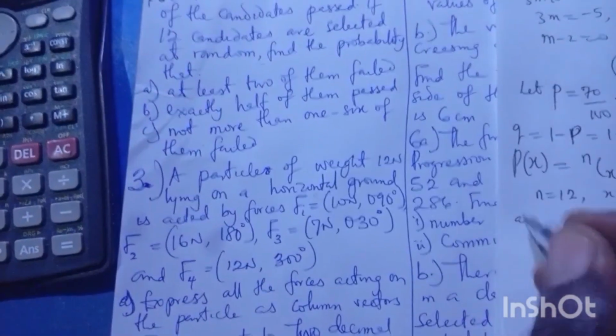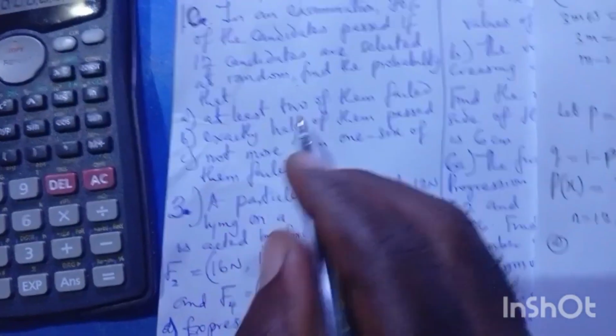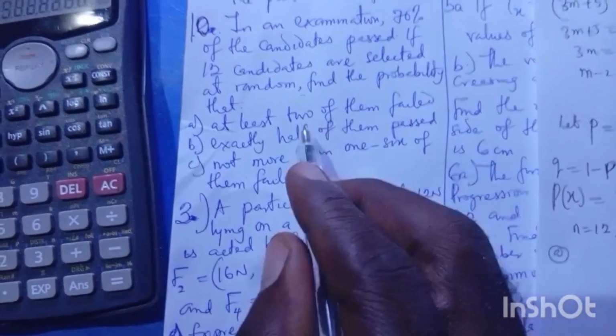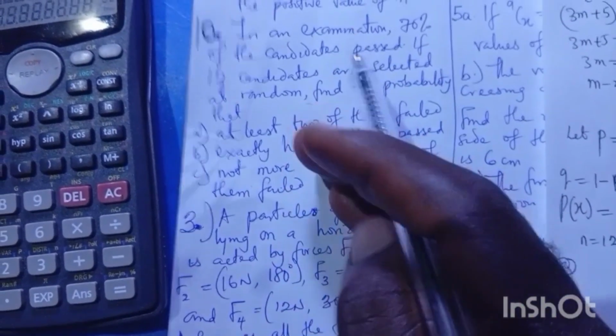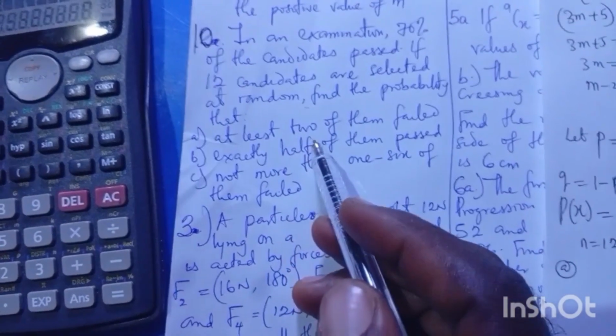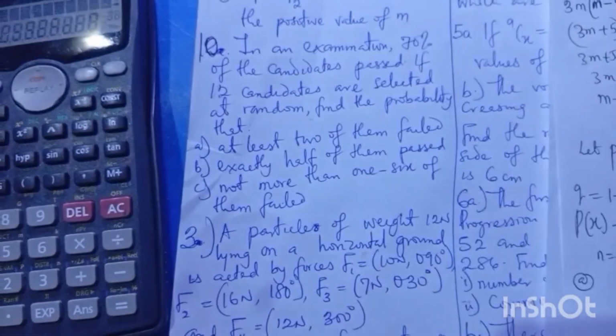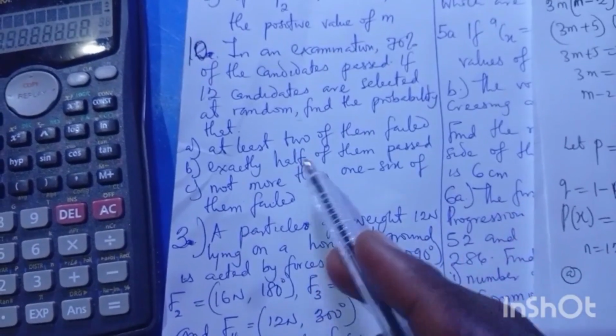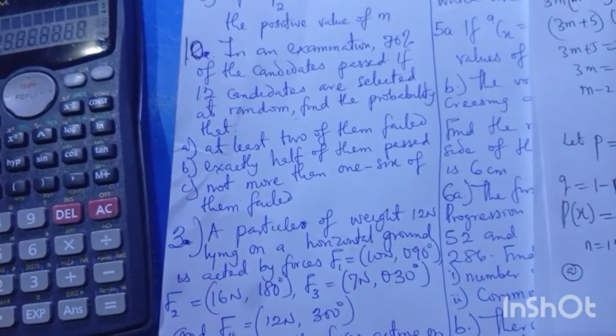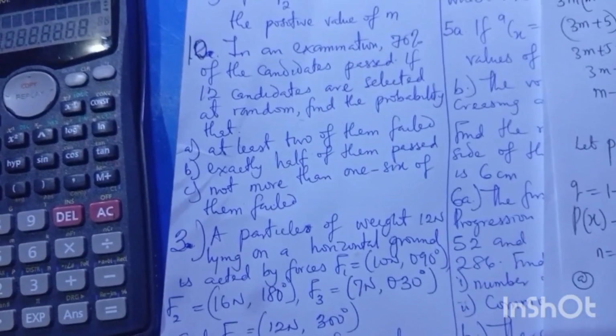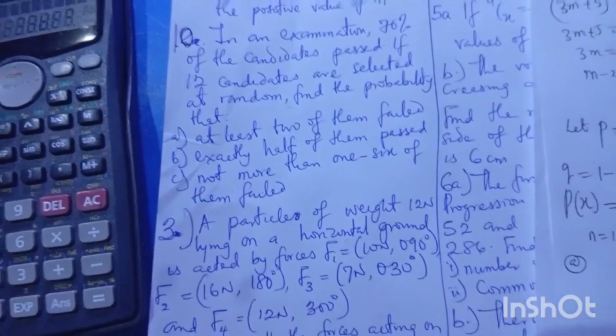Like in the question, question A says, find the probability that at least 2 of them failed. When you say at least 2 of them failed, that is 2 and above failed. At least 2 and above failed. Am I communicating? Are you there with me now?